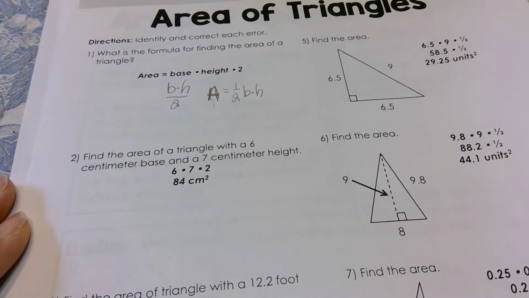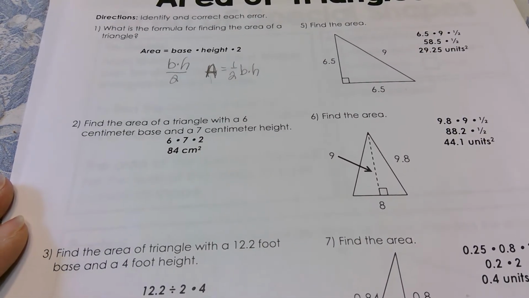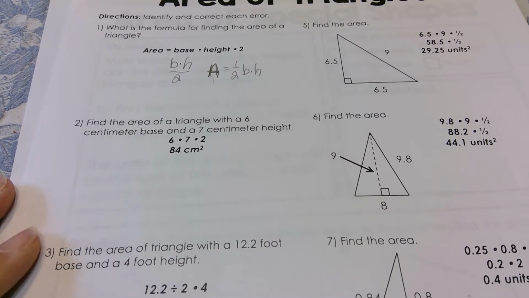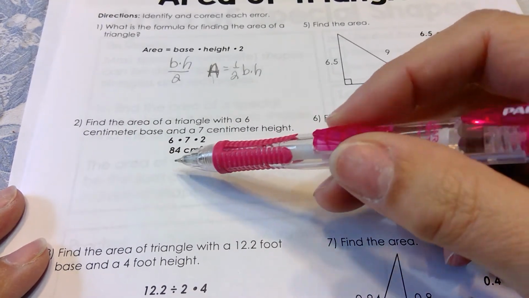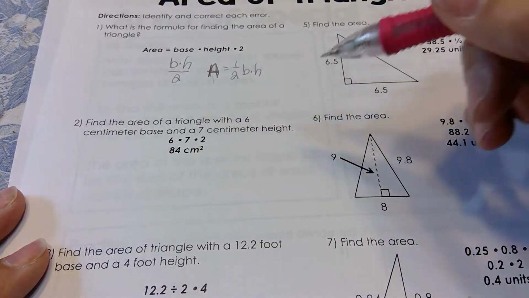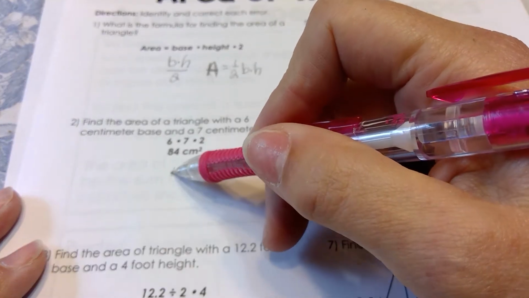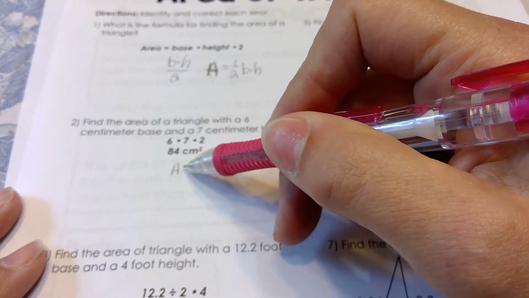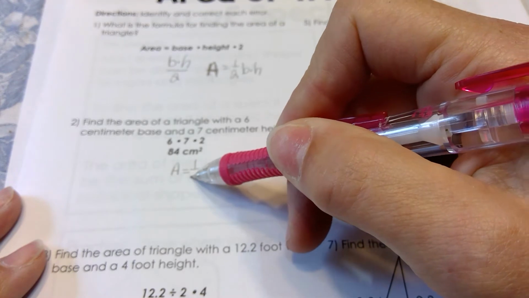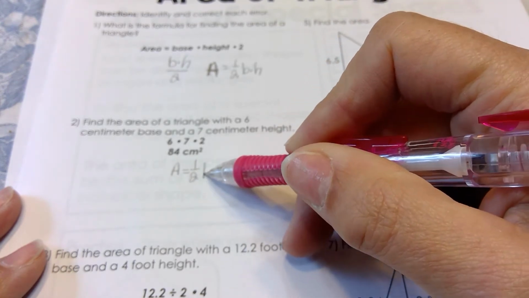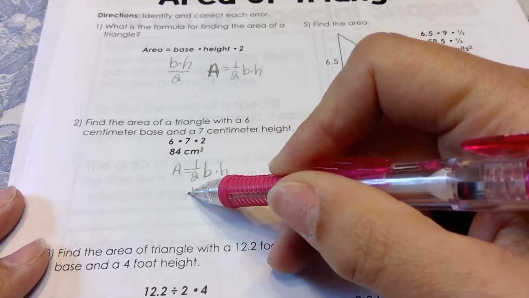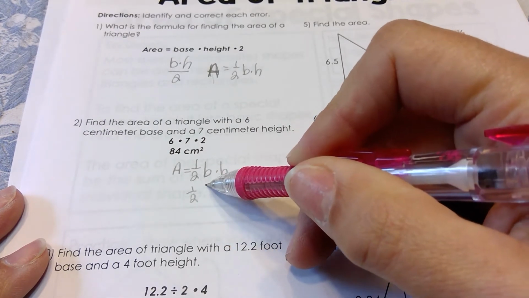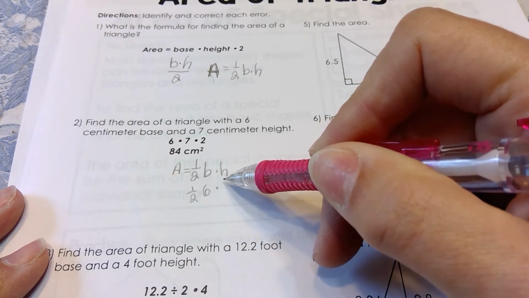Okay, so given that, let's find the area of a triangle with a 6 centimeter base and a 7 centimeter height. So we know it is not base times height times 2. We know it is half of the base times the height. So that might be half of 6 times 7.